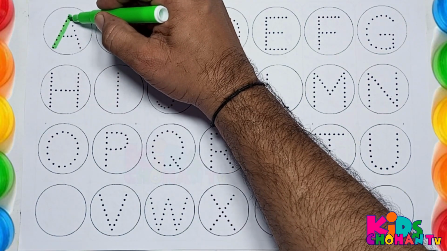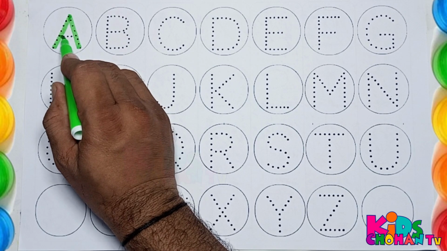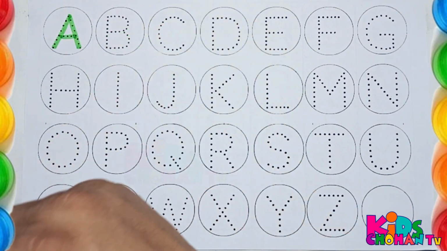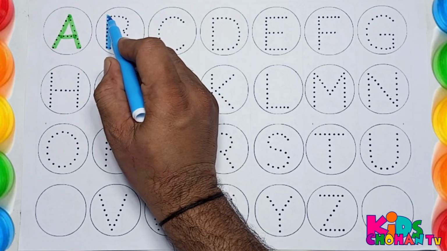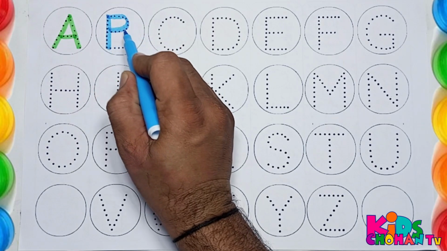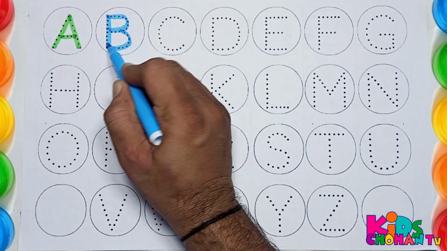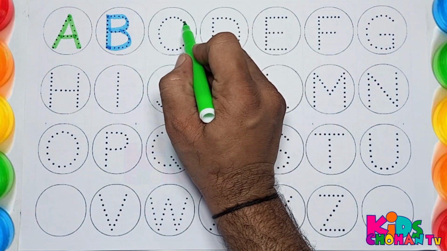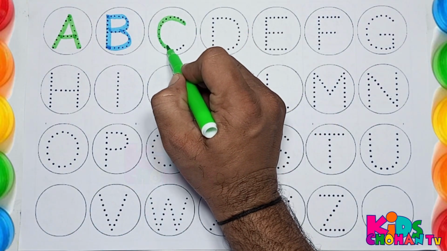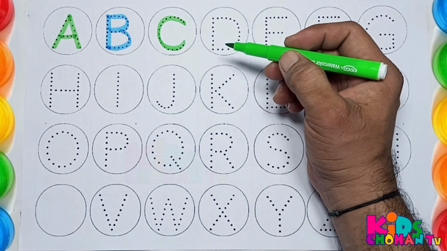Kids, this is letter A. A for apple. B. This is letter B. B for ball. Letter C. C for cat.